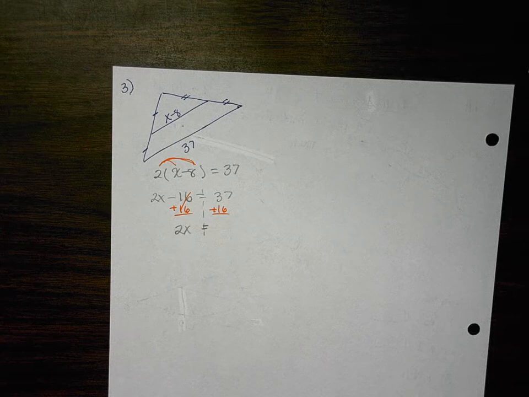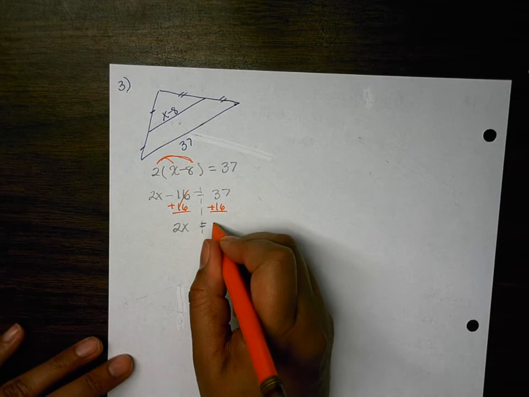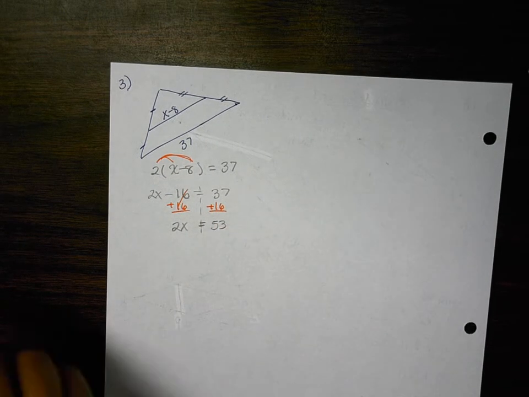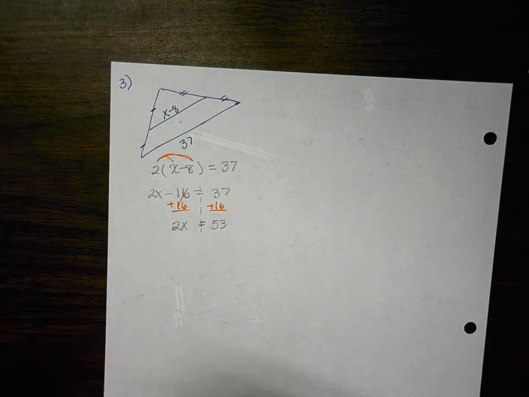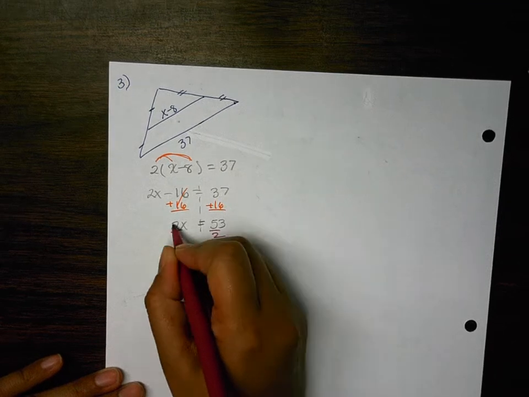What's 53 divided by 2? It's a decimal. You don't even have to work it out. You can leave it as 53 over 2, and I'm perfectly happy with that. Really? I'm for real. Okay, all right. So what do we get? I'm assuming 53, and then we divide both sides by 2.